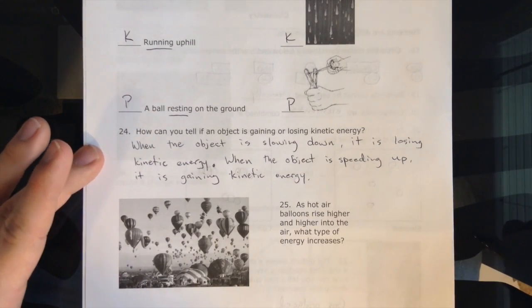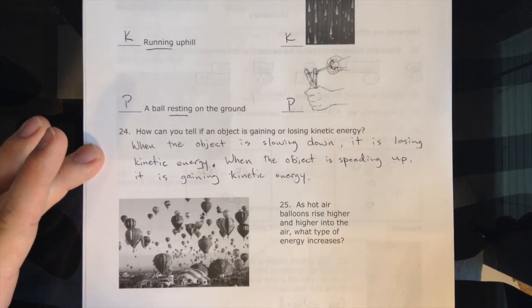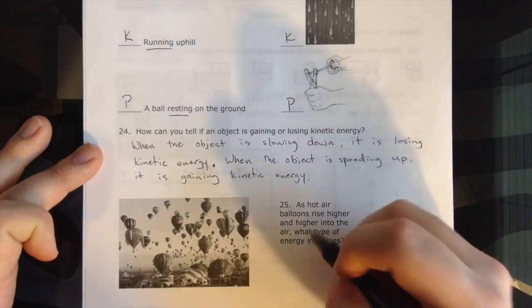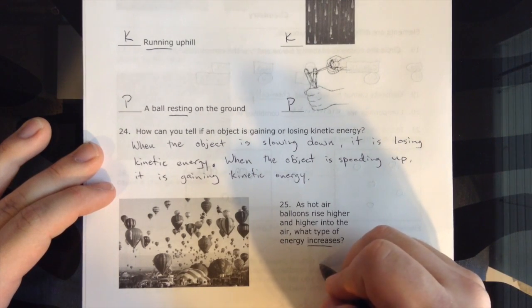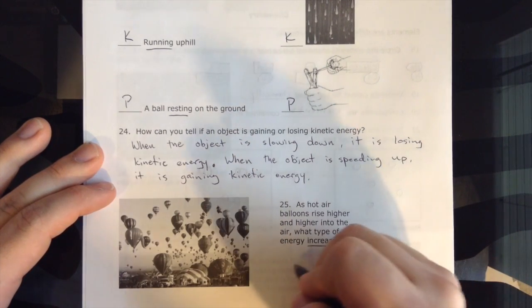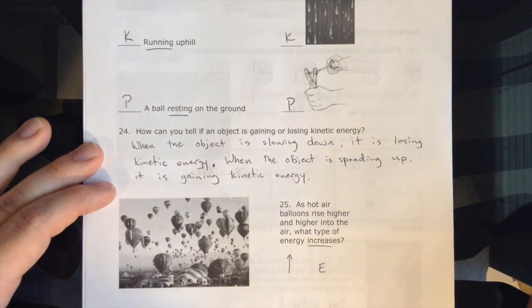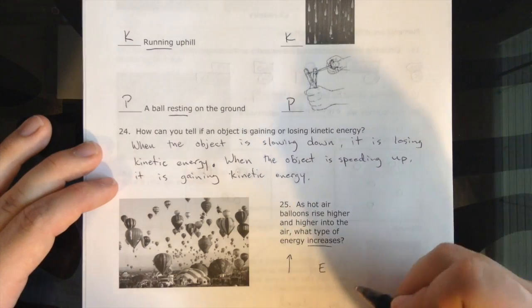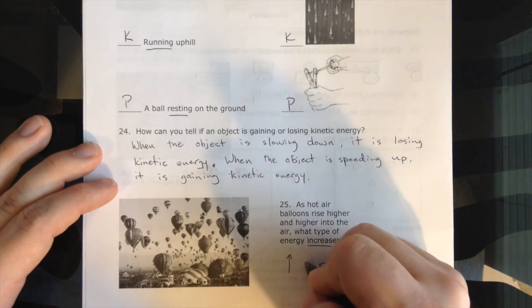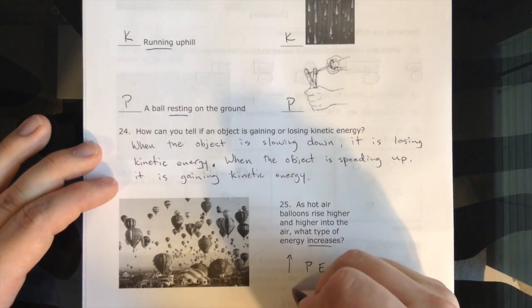As hot air balloons rise higher and higher into the air, what type of energy increases? So we're looking for the type of energy that increases as it's going up. As it goes up, it's getting further and further from the ground, which increases the potential energy.